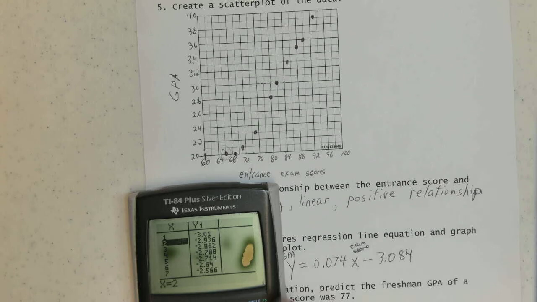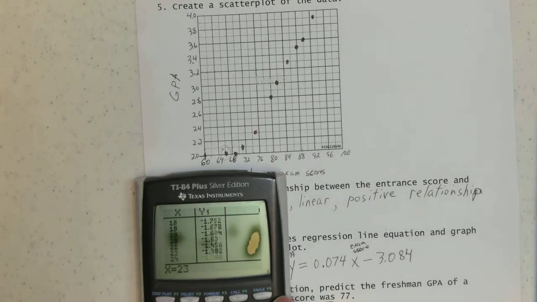This is the GPA, and it's negative here, so it's kind of outside of its element there. Now it scrolls pretty fast, so we can do that. You can also change your table set. Alright, I'm starting to see some things now.